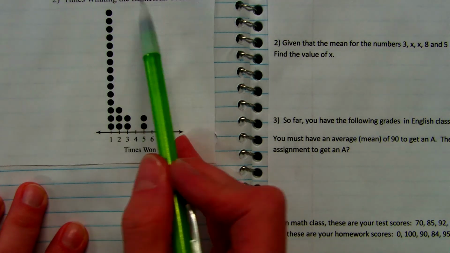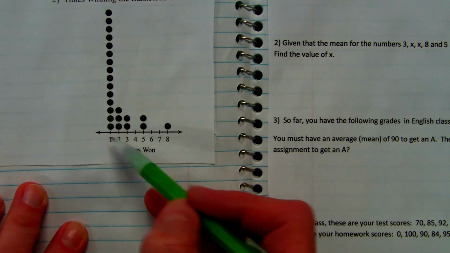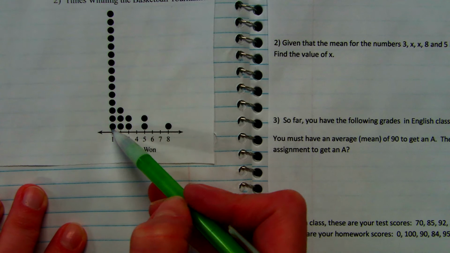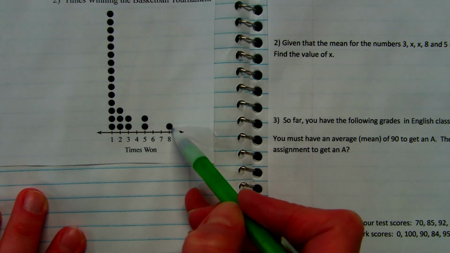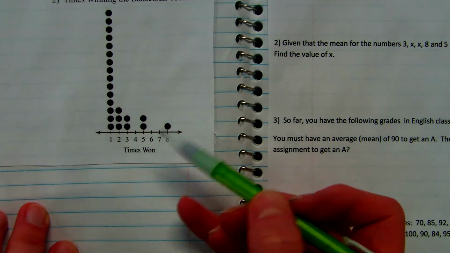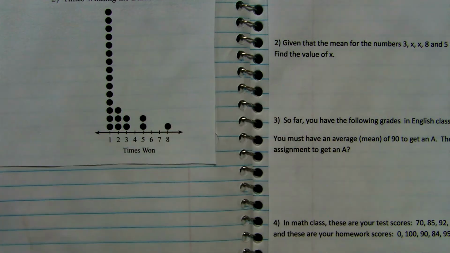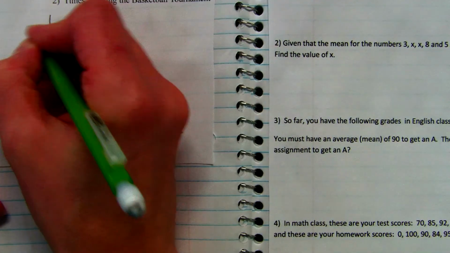So these are times winning the basketball tournament. And so some teams have only won once, some have won twice, some have won 3 times. There's only one team that's won 8 times. They must be really good basketball players. But we can make a frequency table out of this. Actually, let's do that over here.